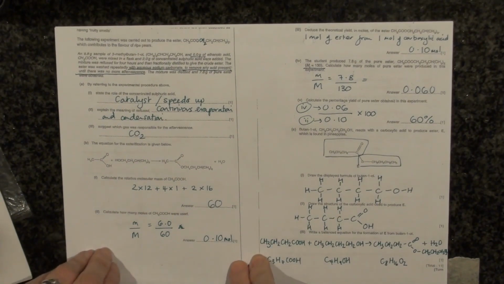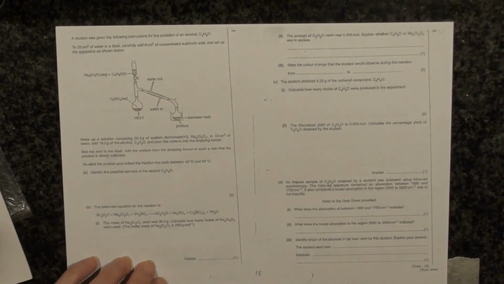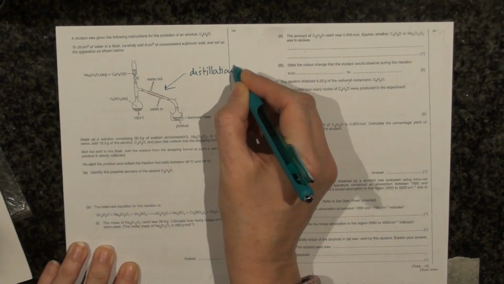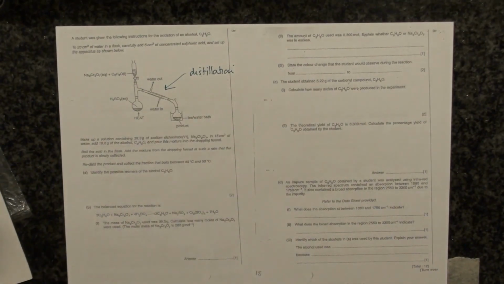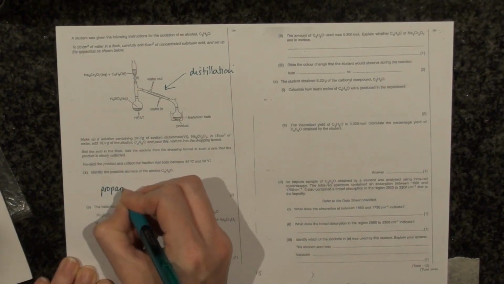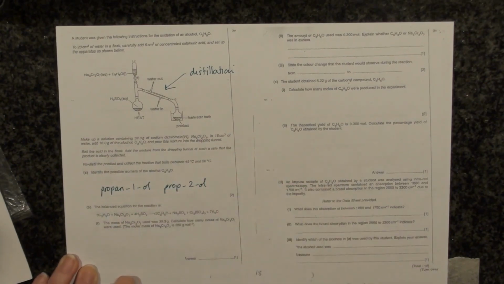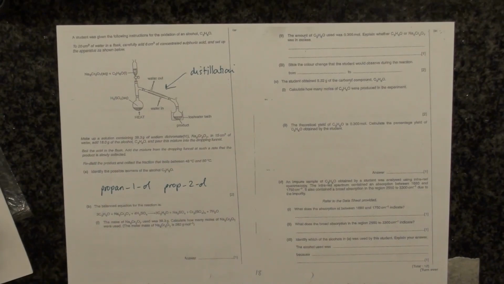Right, 2 questions to go. So this one here, again based on a practical, you should be recognising, just for information, that this is the distillation apparatus. So you've got the Liebig coming out to the side. That's a clue potentially to some work later on. So again, lots of information about quantities and so on used. It asks you to identify the possible isomers of the alcohol C3H8O. That you have got propan-1-ol and propan-2-ol. You can of course draw out those structures. 1 mark for each of those.